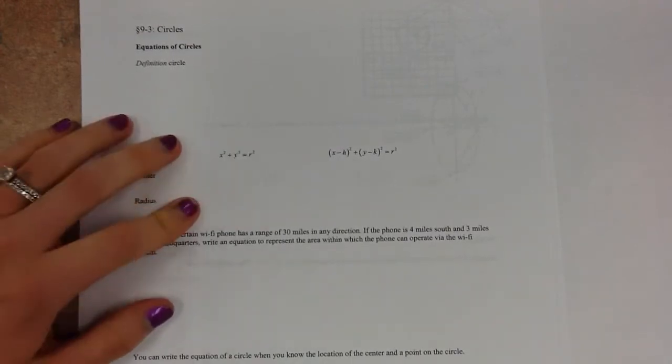All right, so in 9.3, we're looking at circles, which I believe in geometry you guys have been introduced to before. So I'm hoping that the equations we're going to be using will look at least slightly familiar to you. So the official definition of a circle, this is what you'll see in the book. I'm not going to make you memorize the definition, but this is exactly what a circle is defined to be.